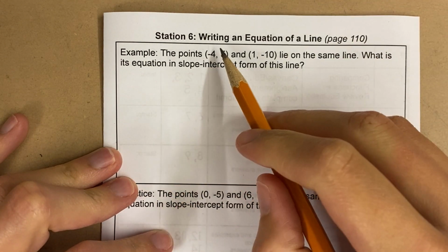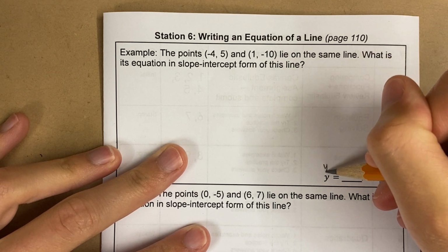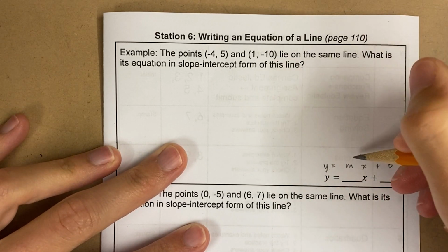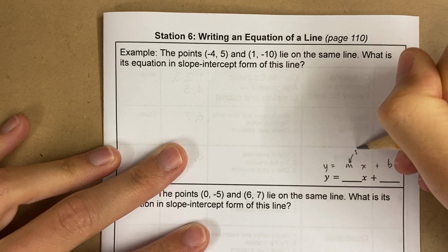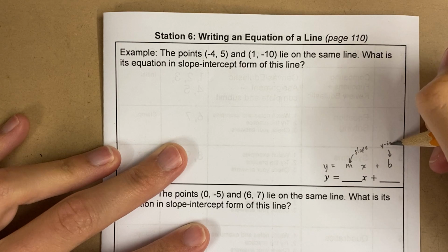In this station, you are writing the equation of a line. Now remember, the equation of a line is y equals mx plus b, where this m is the slope and b is the y-intercept.